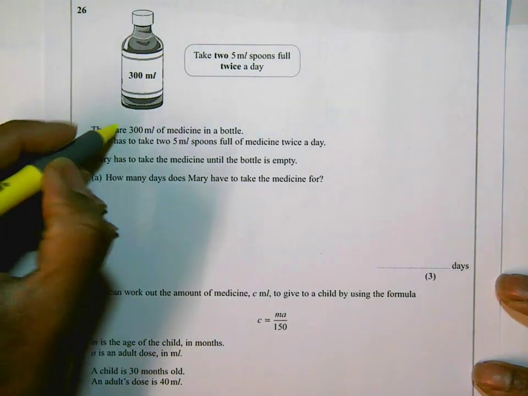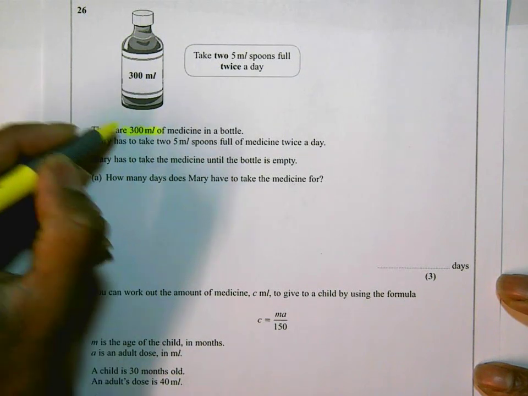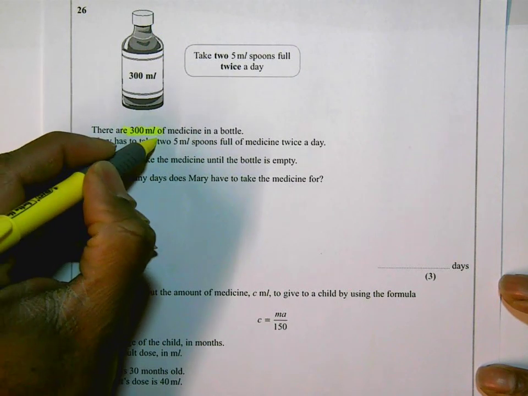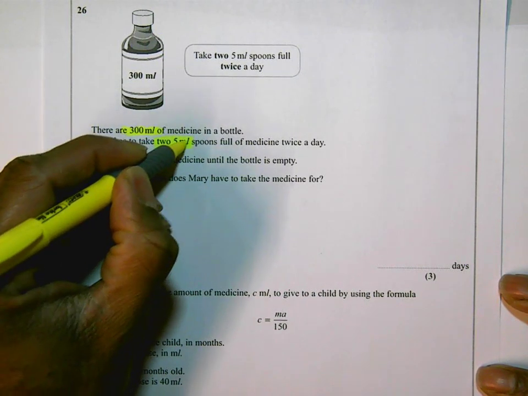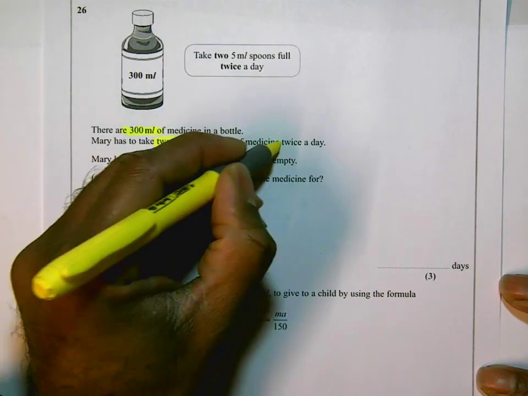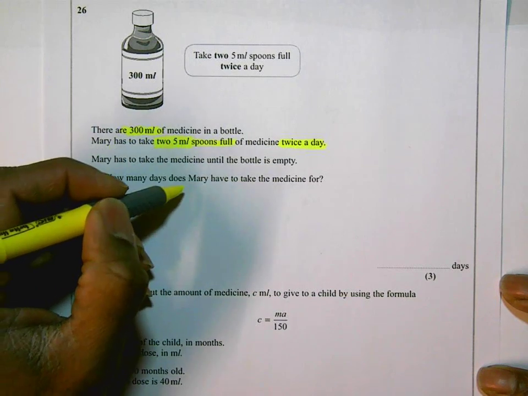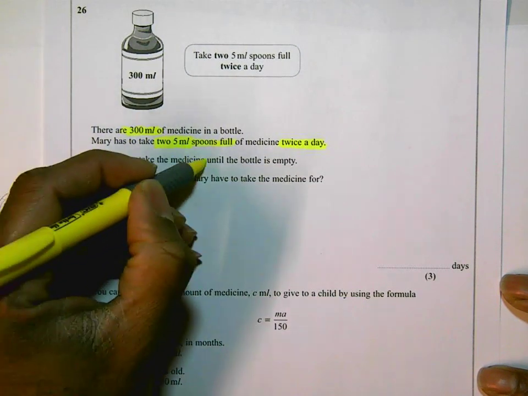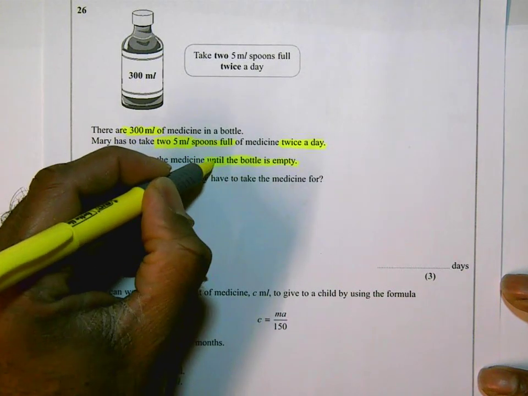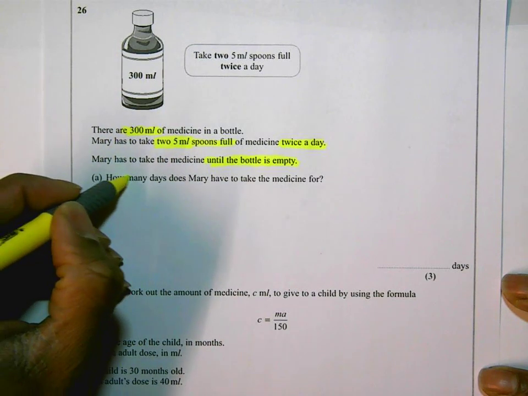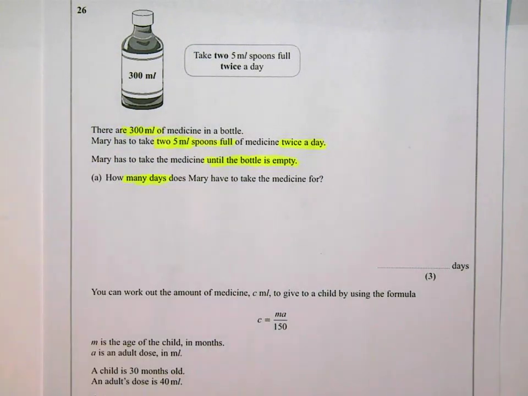The question says there are 300 milliliters of medicine in a bottle. It's even written up there, 300 ml in the bottle. Mary has to take 2 5-milliliter spoonfuls of medicine twice a day. So twice a day she has to take 2 5-ml spoonfuls. Mary has to take the medicine until the bottle is empty. So she has to use up all 300 ml of medicine in the bottle. The question wants to know how many days Mary has to take the medicine for. So she has to take the medicine until the bottle's empty.